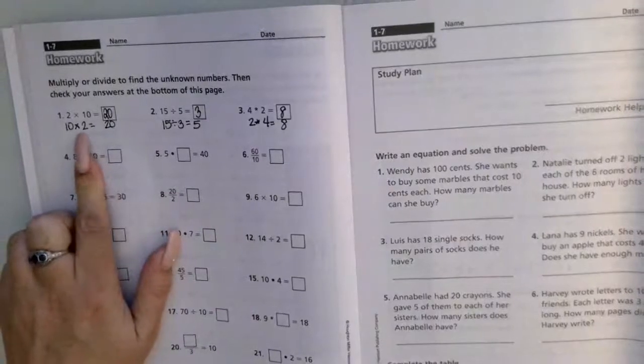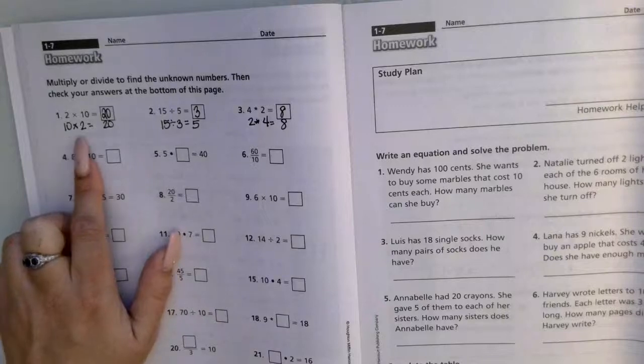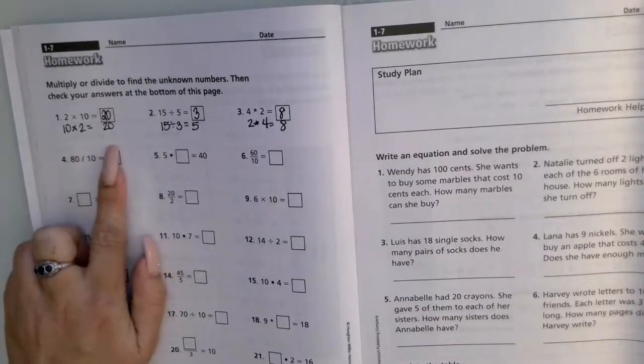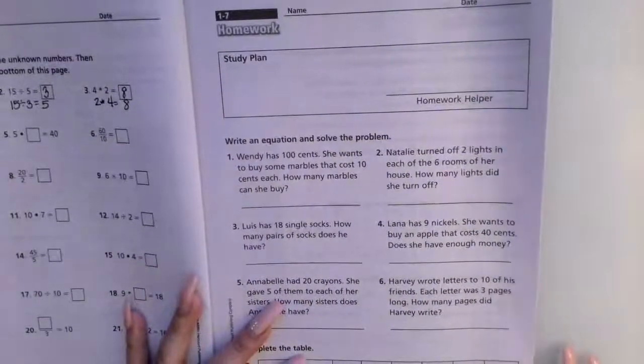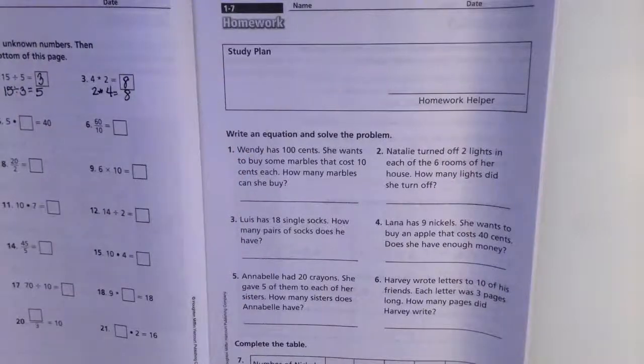And then if you really want to extend, then come back and do the other two equations that use the inverse operation. So here I could do, all right, I know that 20 divided by 10 equals 2, and 20 divided by 2 equals 10, for example. Okay? So you'll also be working out page 25, come up with whatever your study plan is for today.